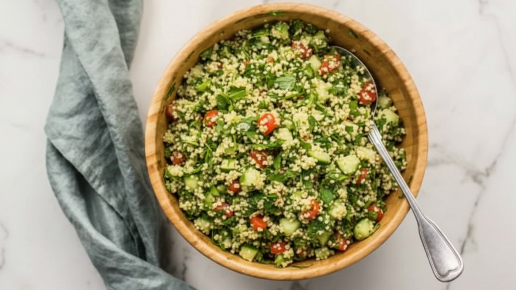Meanwhile, finely chop the parsley, mint, and green onions using a food processor. Add the millet and mix well. Add the tomatoes, then mix in lemon juice, oil, and cumin. Season with salt and pepper to taste.